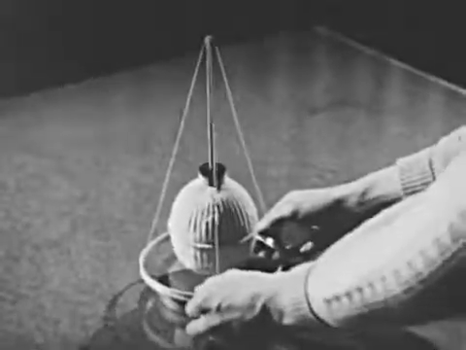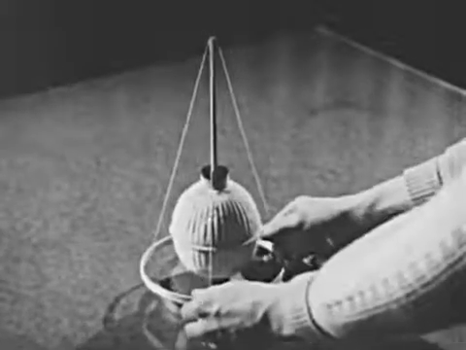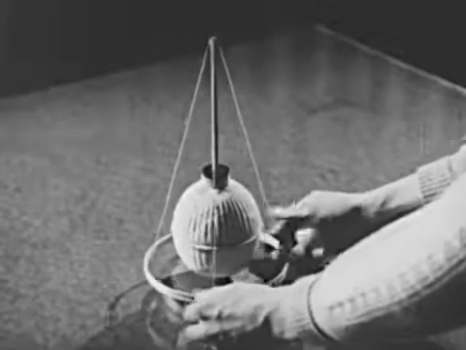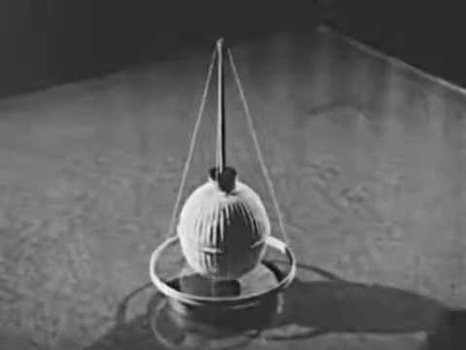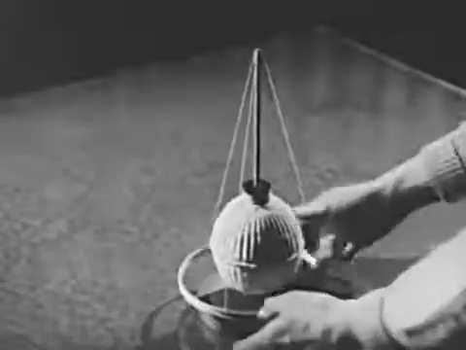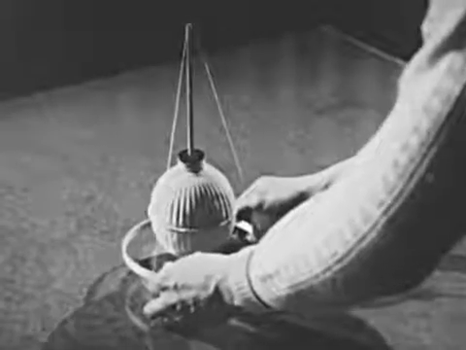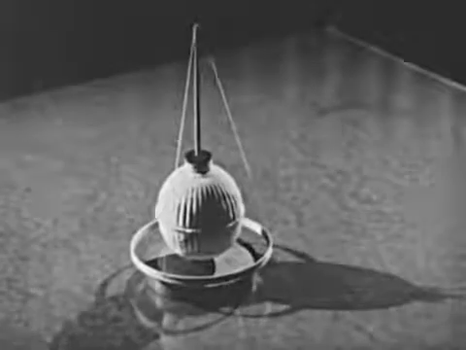Let's try it again. And this time, watch the electron. It goes in with high speed and comes out very slowly. It has indeed transferred almost all of its energy to the internal motion of the atom.